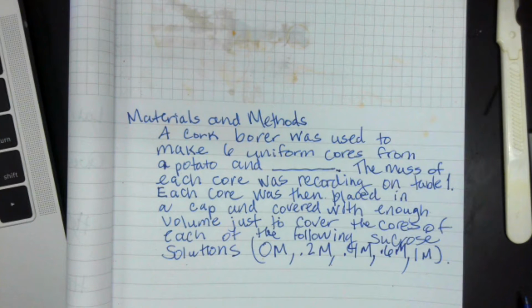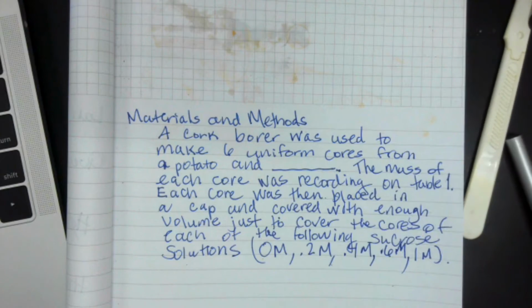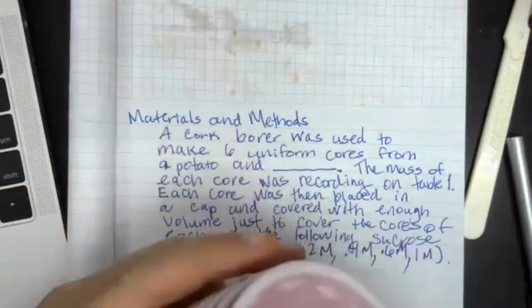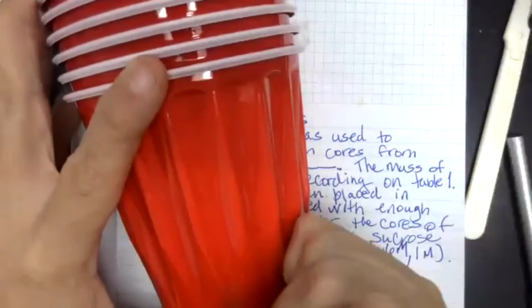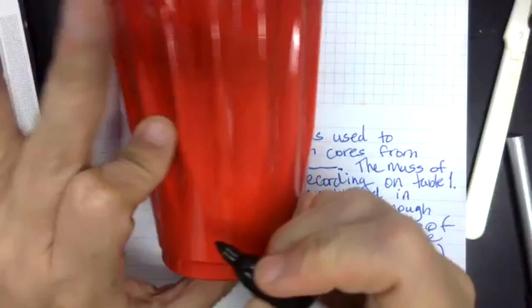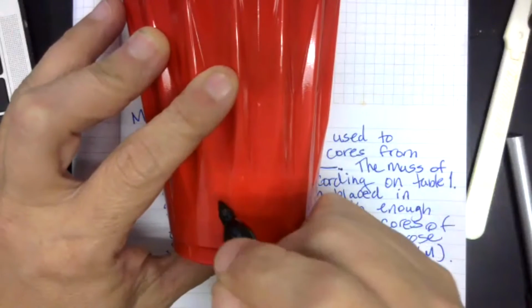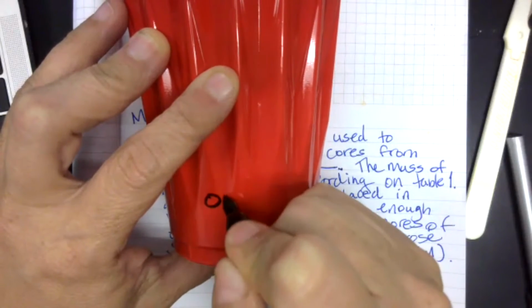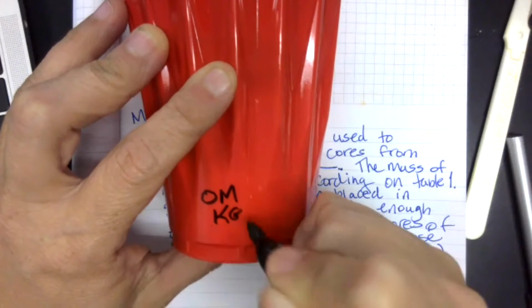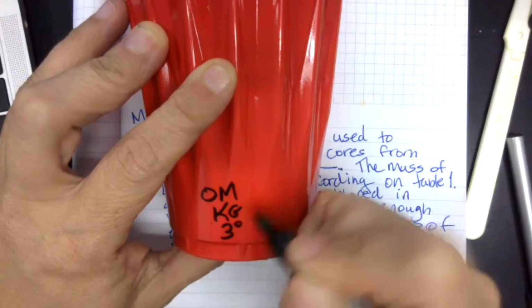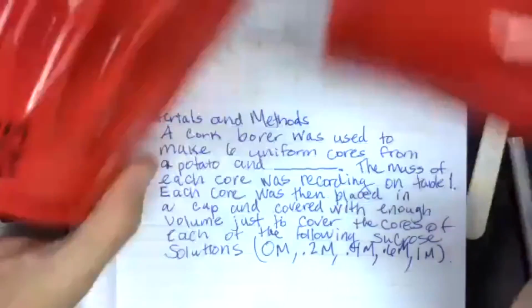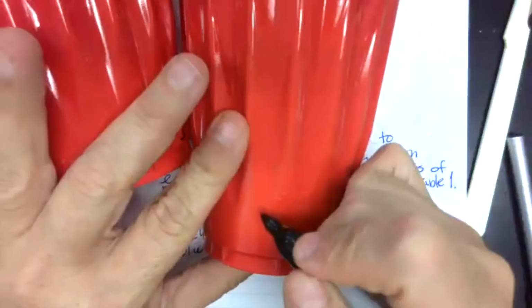I'm going to go ahead and set up my own experiment. I'm going to record the whole thing, but you have the cups. It doesn't matter what cups you use. You could use the same cups from your other experiment. I'll have cups on the cart too. Just make sure you have the molarity written on it and your initials and maybe whatever class period you are. So I'm going to label this one 0 molar, kg, and third period or something like that is fine. Then I'm going to do that for all the rest of my molars here.